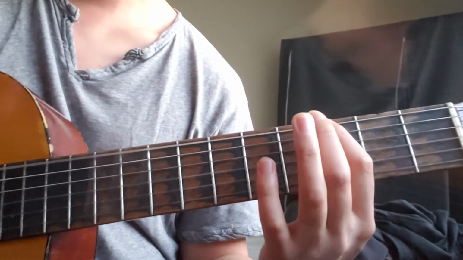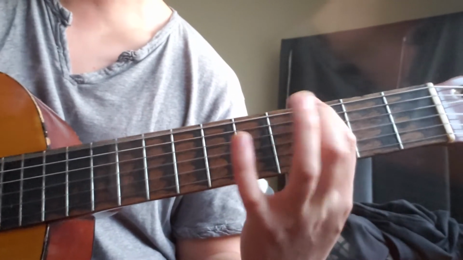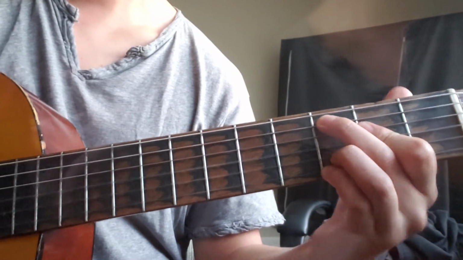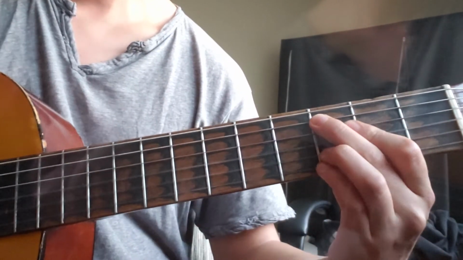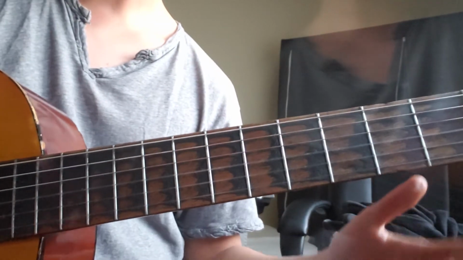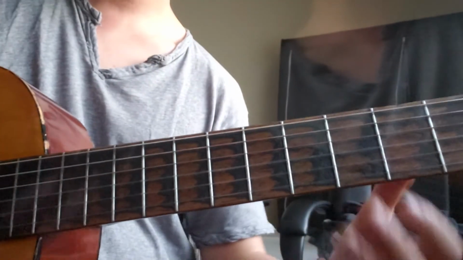You hear that bass going boom, boom, boom. And then he'll add chords on top of it, to mimic a piano or guitar, any harmonic instrument, playing along with this bass player.